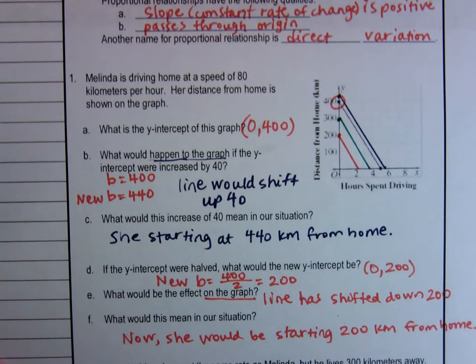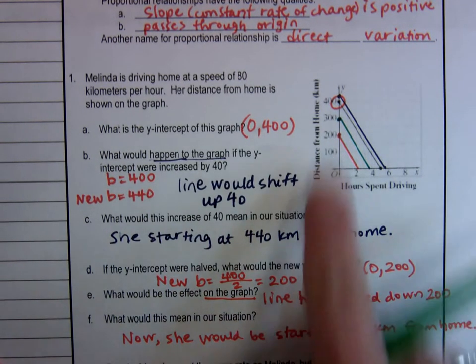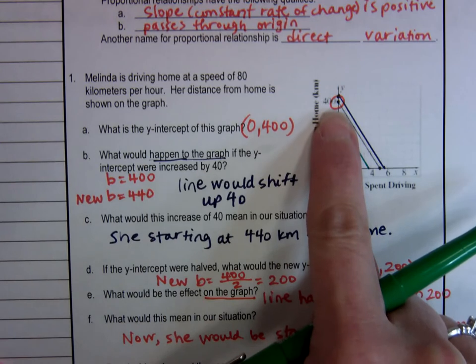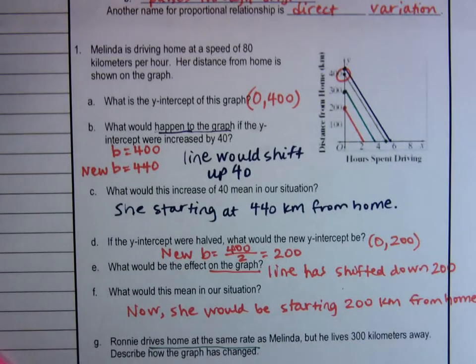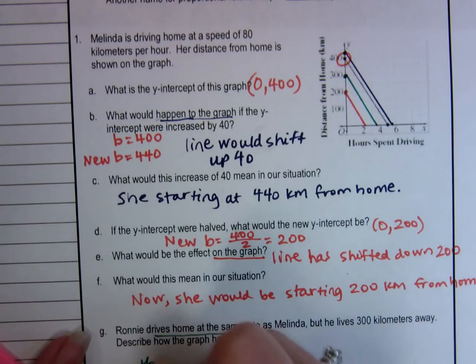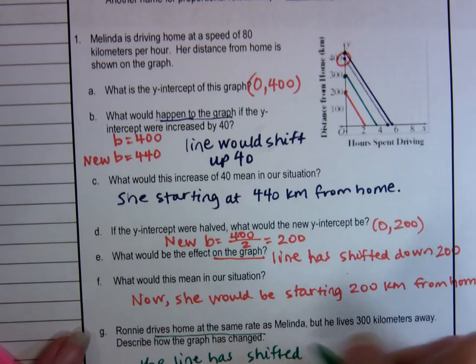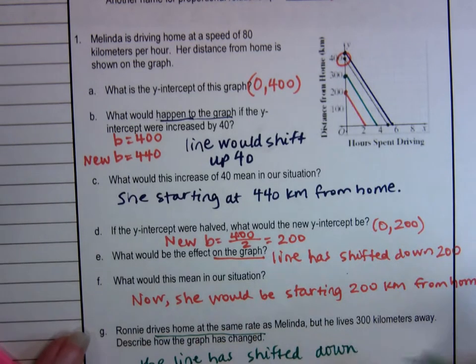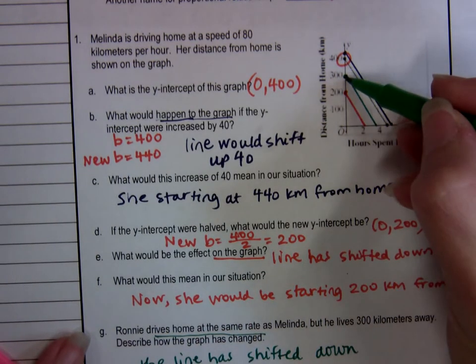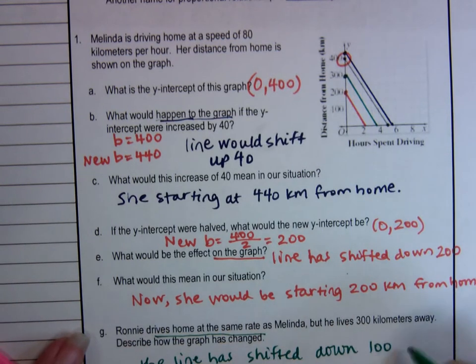And so if we're talking about how it's changed based on the original 400, then we're going to say that the line has shifted down, and if it was 400 and it's now 300, then we have shifted down 100.